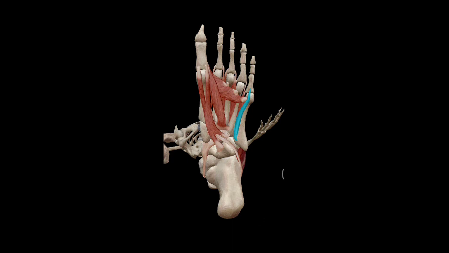Next comes the adductor hallucis muscle. It has two heads, a large oblique head and a small transverse head. This is the oblique head and this is the transverse head. So the large oblique head arises from the bases of second, third and fourth metatarsals. You can see the extensive origin at the lower aspect.